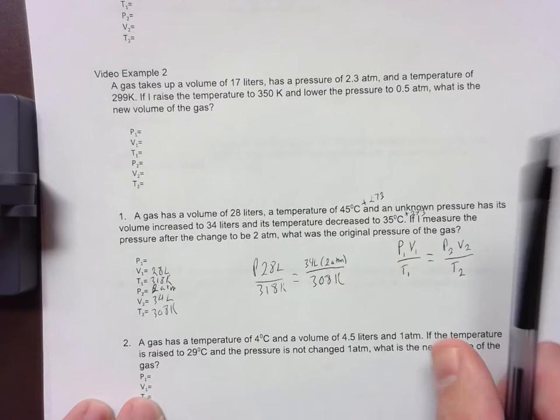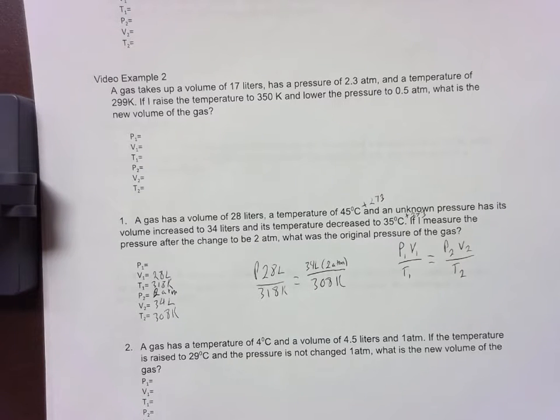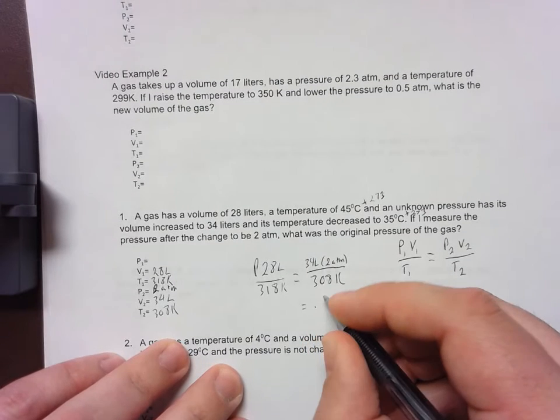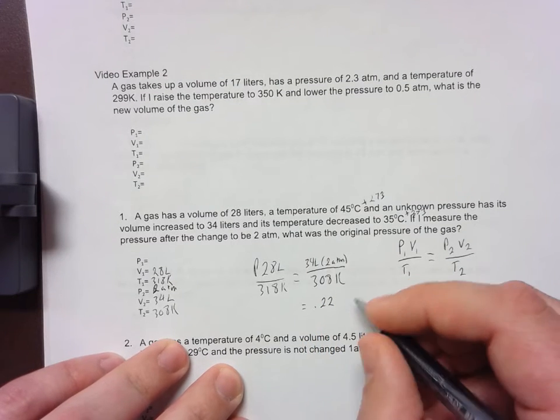So given that, we can find our first side. All we're going to do is 34 times 2 divided by 308. That gives us an answer of 0.221.